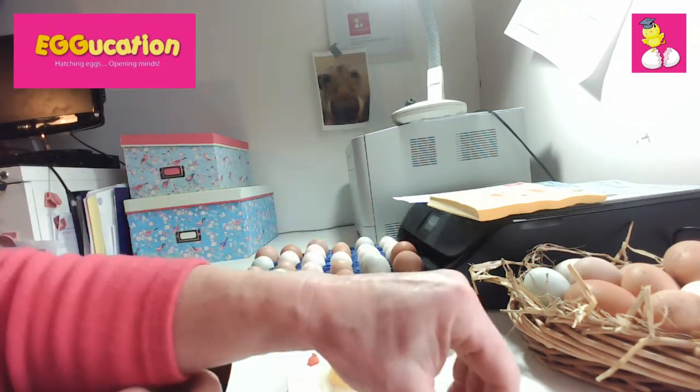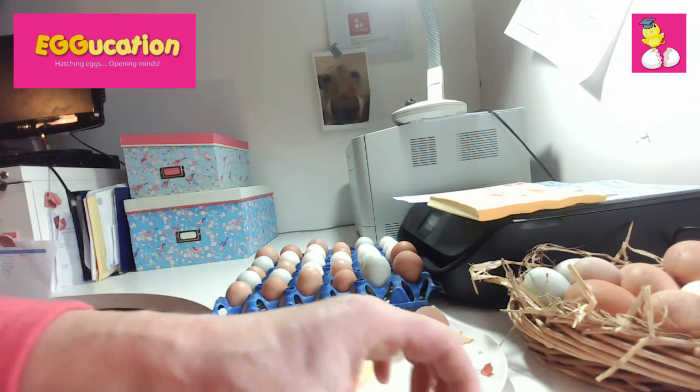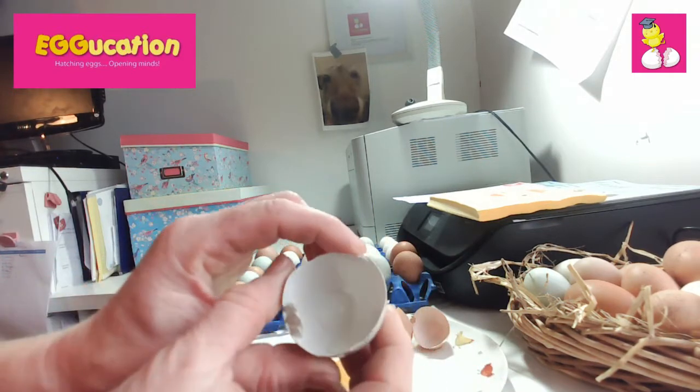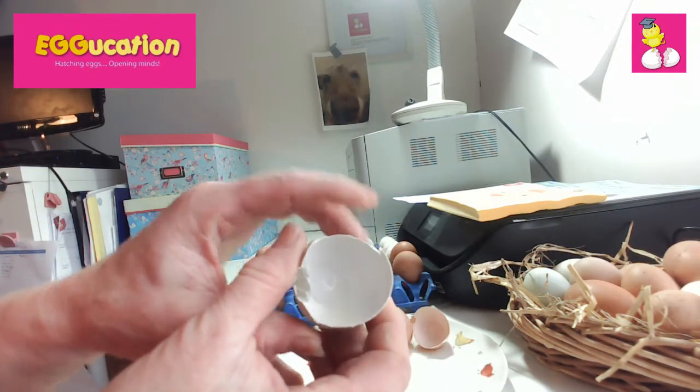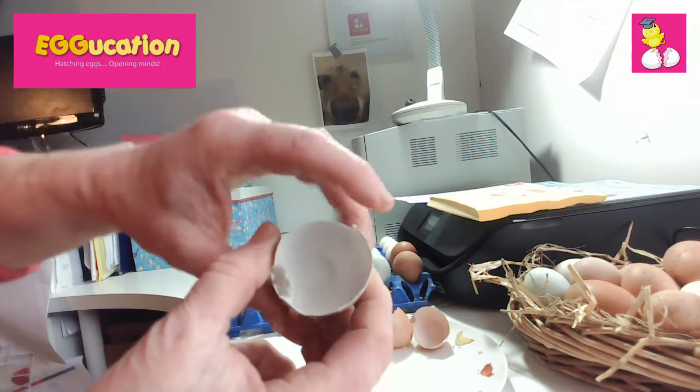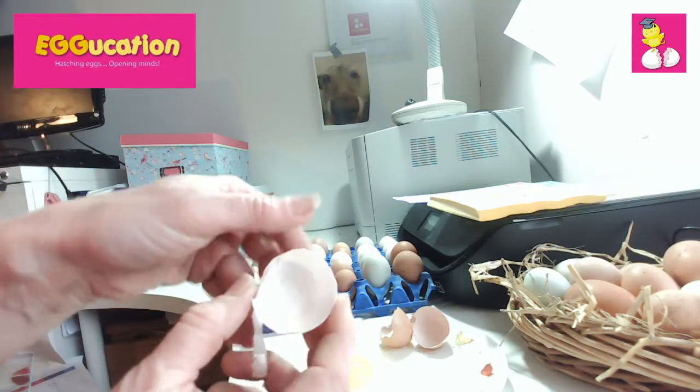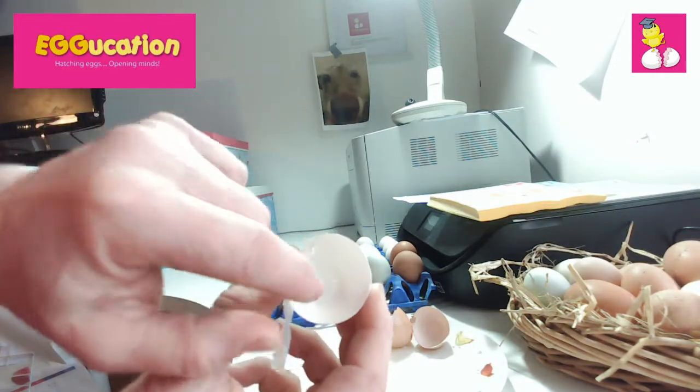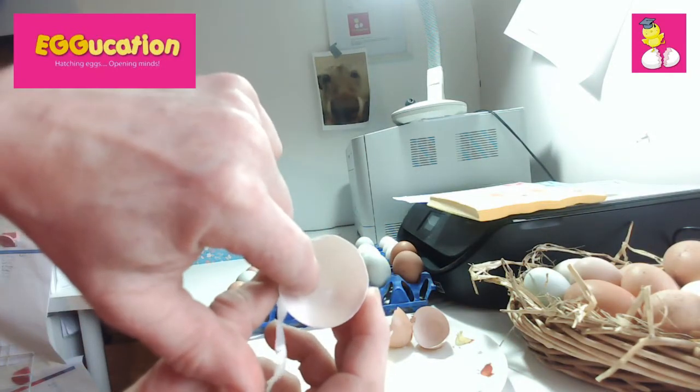Let me just have a look in this blue egg here. You can see the air sac in that one. Again, about the same size, quite small. Have a look at this white one, possibly a little bit smaller in there. That might be an even fresher egg. So that's the air sac at the bottom.